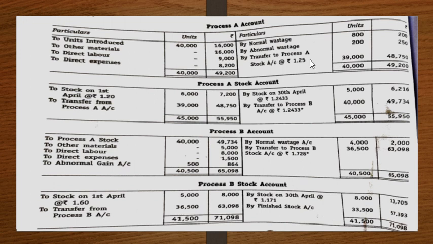So now we will prepare process A's stock account. Preparing process A's stock account, they have given us opening stock and closing stock, and we also have certain stock in process A where the last output units is 39,000. So that is also the stock which is there in process A's account. So we will calculate what is the total stock which is present.